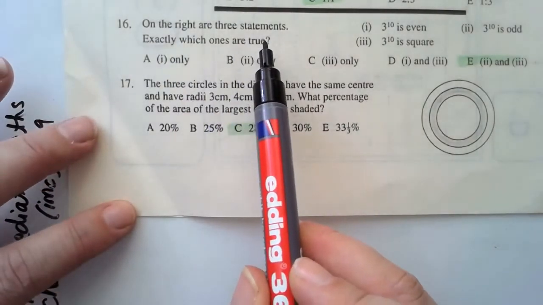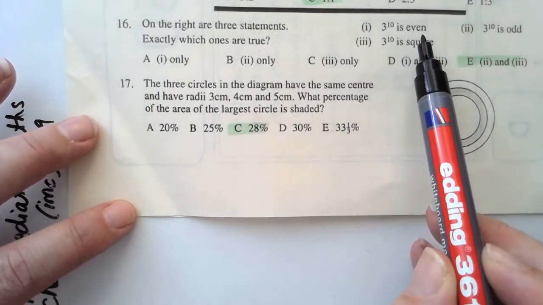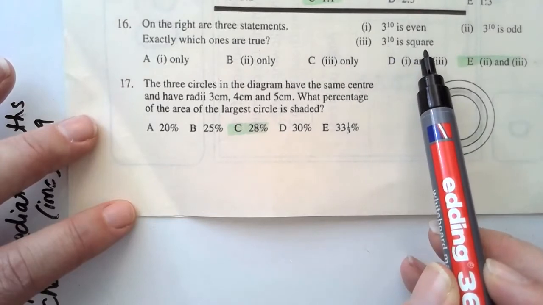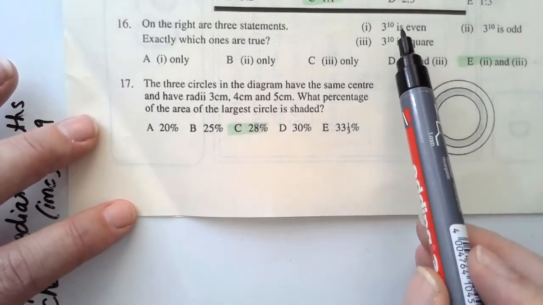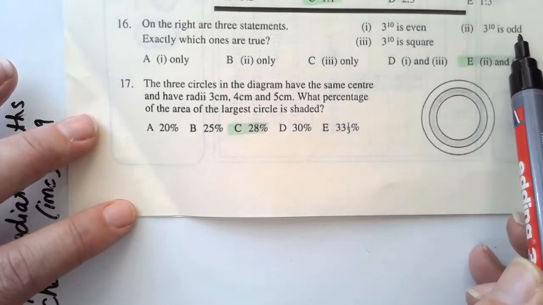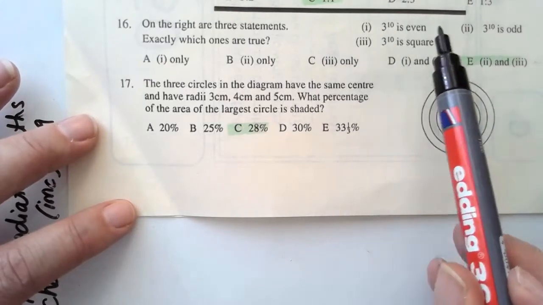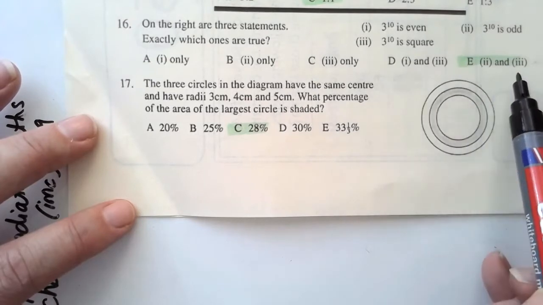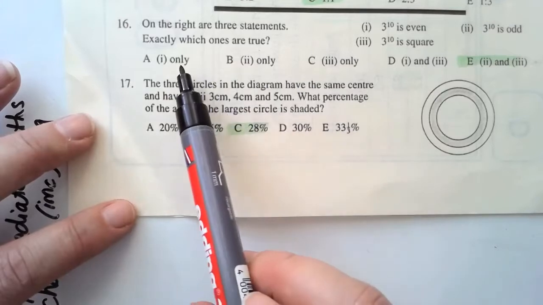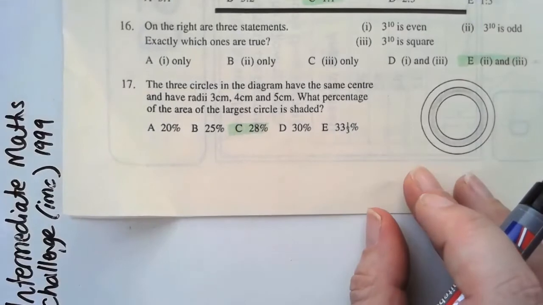On the right are 3 statements. Exactly which ones are true? 3 to the power 10 is even, 3 to the power 10 is odd, and 3 to the power 10 is square. Now, obviously, if we've got 3 to the power 10 is even, we can't also have 3 to the power 10 is odd, so we can't have both of those statements being true. We don't actually have the option 3, 1, and 2 here at all. We've got 1 is true, 2 is true, 3 is true. So already we know that we can't have 1 and 2.